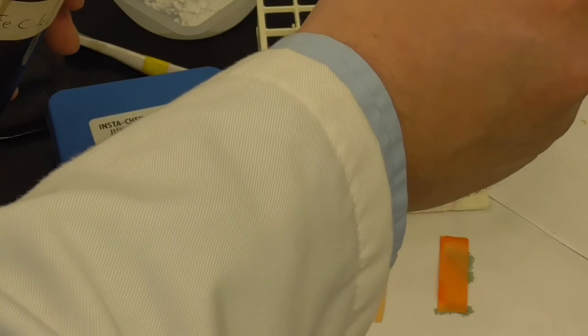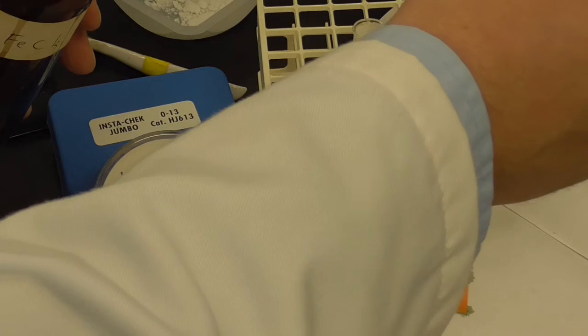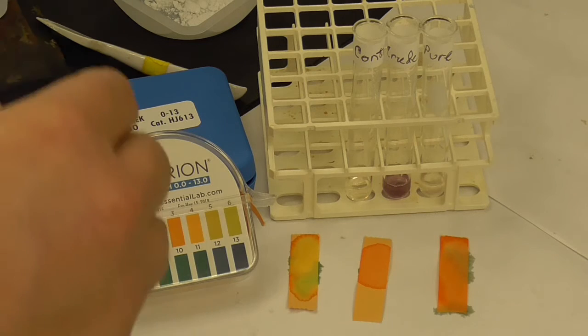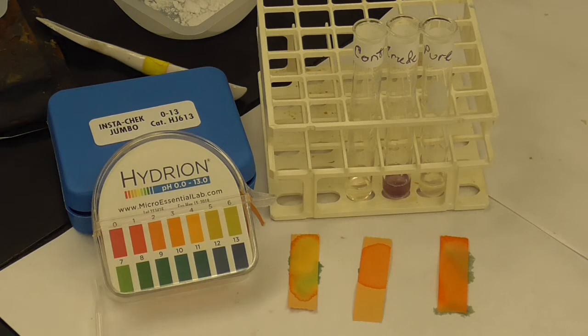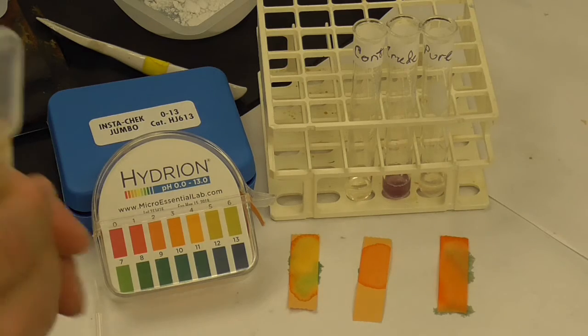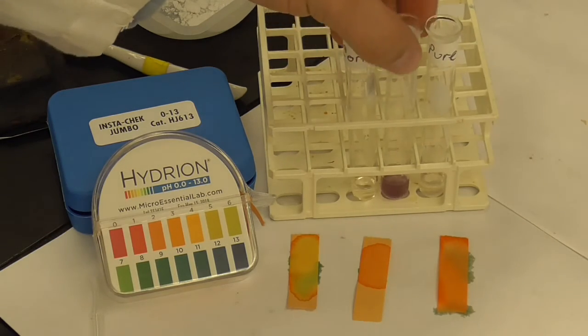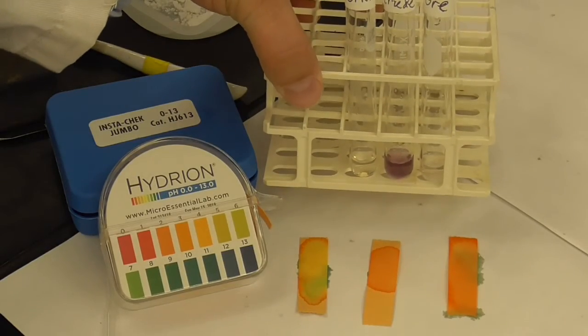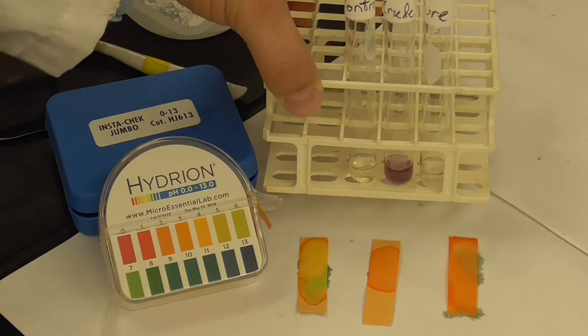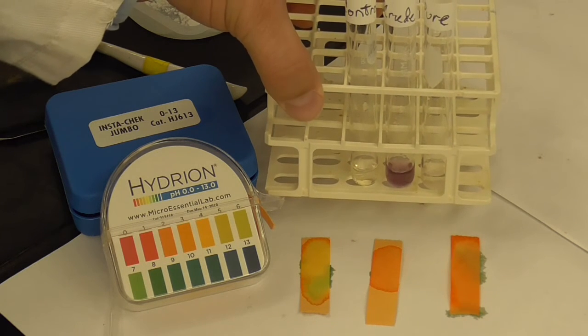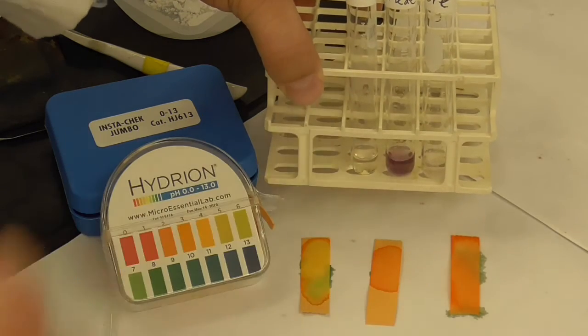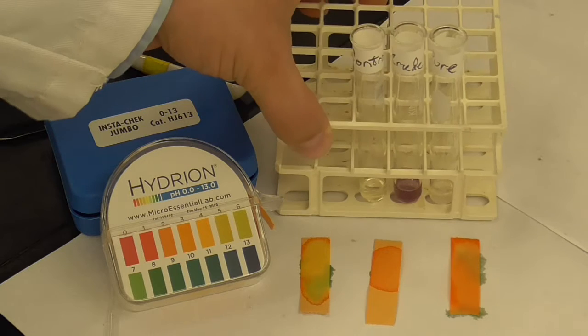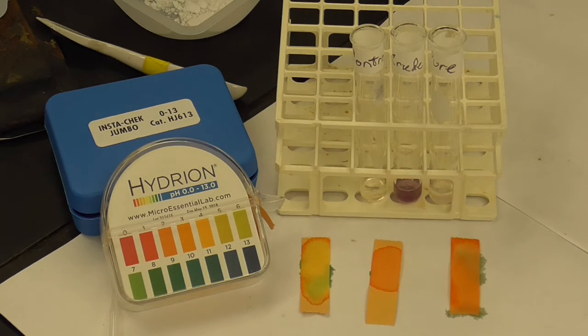So we're going to add a drop to the control, and a drop to the crude, and a drop to the pure. Okay, and you should easily be able to see the color. Tip it up, you can see that the crude turned a purple color, which means that there is still salicylic acid in the crude, but not in the pure. So that's a simple chemical test that tells us that.